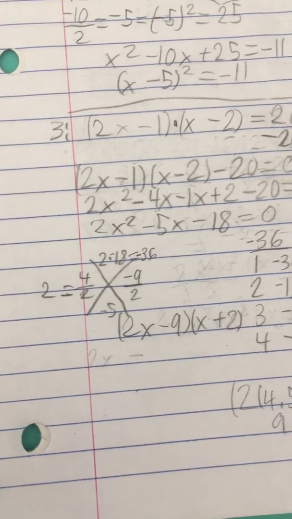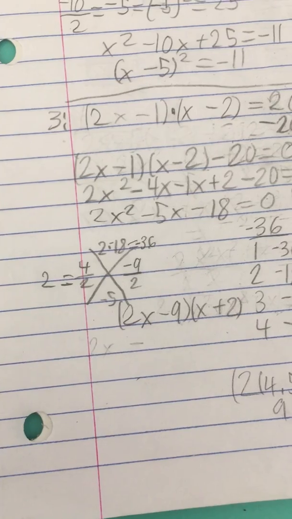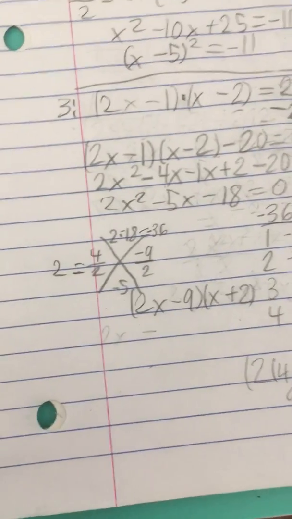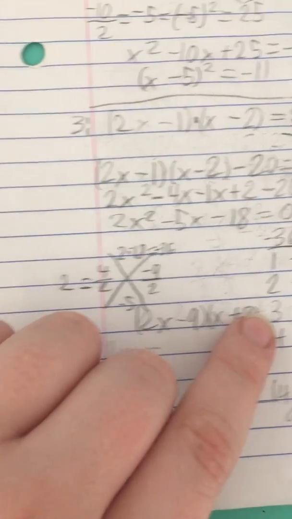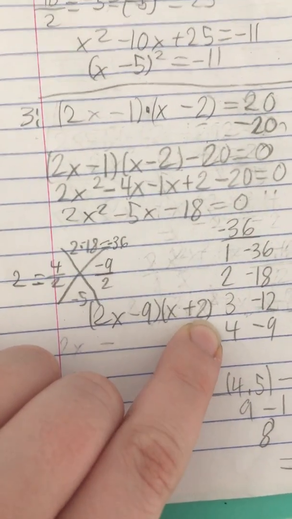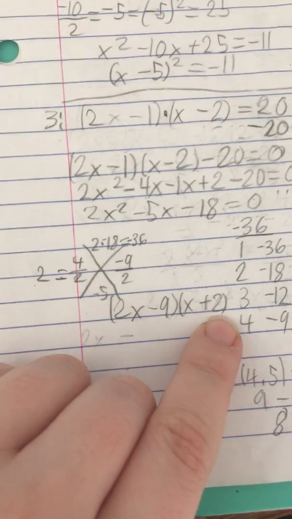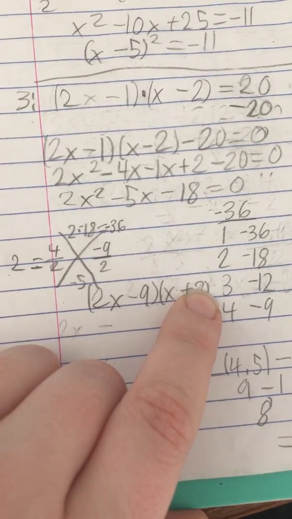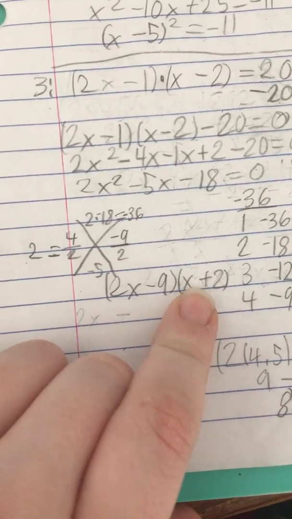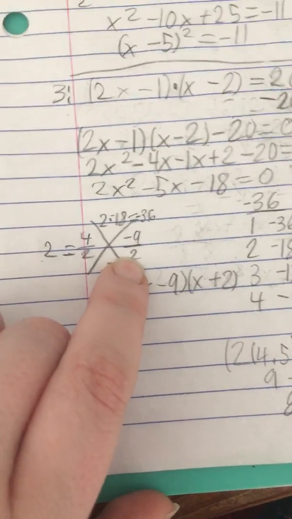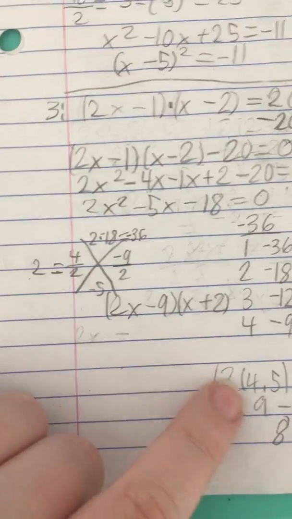So we're going to put our numerator. Let's take this one first, and this one's going to be this one. So since 2 is on top, because there's an imaginary 1 under this, it's going to be in this spot. And then you have x, because 1 is equal to 1x. And then you're going to take the denominator of this one, and that's going to be 2x, and then negative 9 here. So that's your factored form.